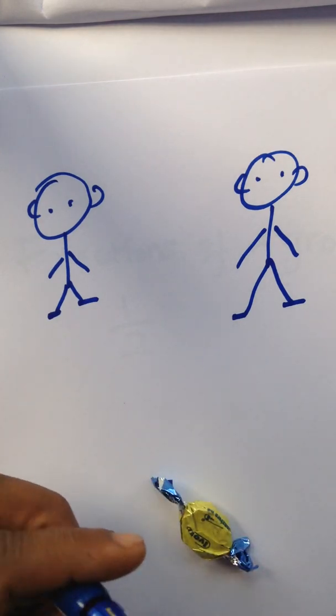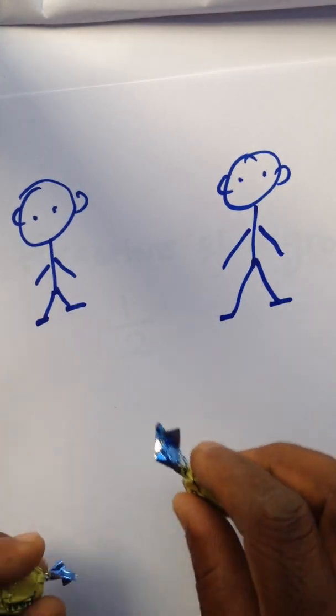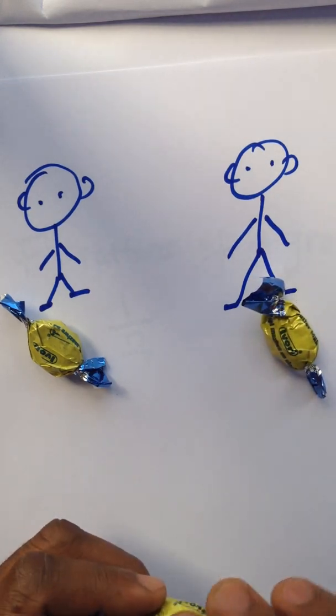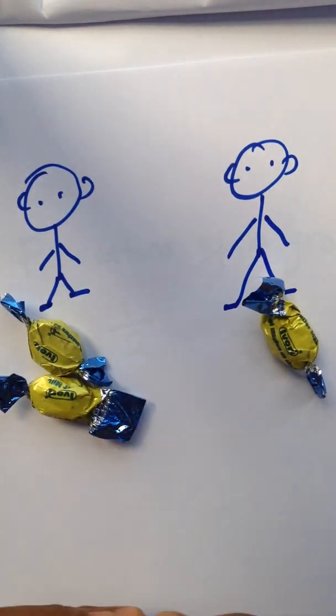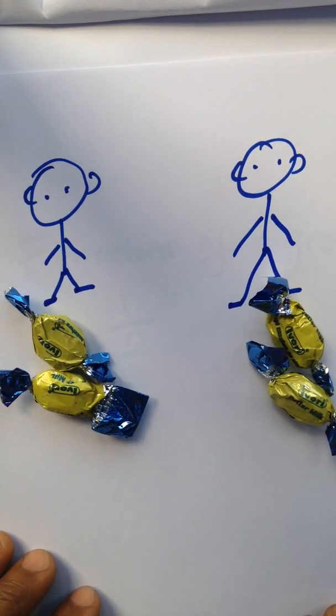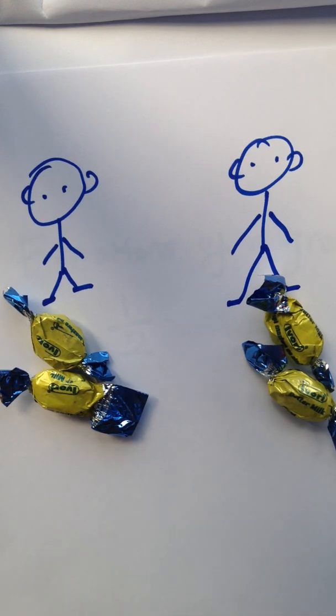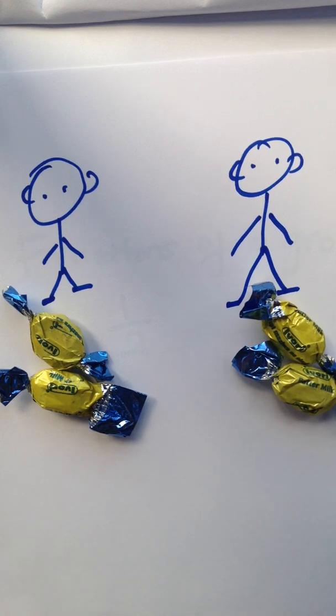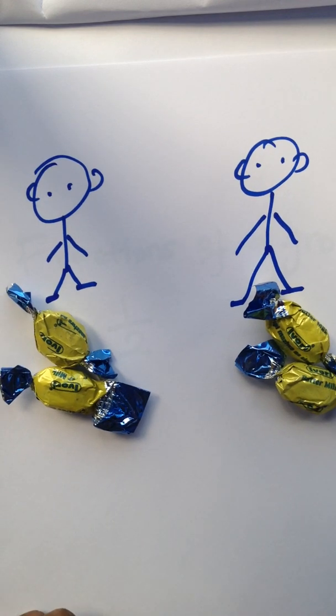So with the 4 sweets, I'm going to give 1, then I give another one. I give to the first friend, and I give to the second friend. So I've shared equally all the 4 sweets. And therefore, each one has got 1, 2. Each of my friends has received a half of the sweets that I had, and the total sweets were 4.